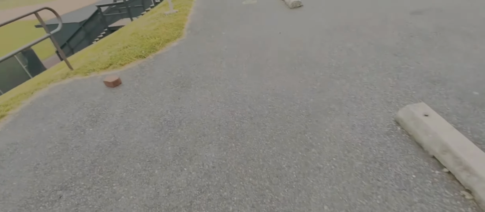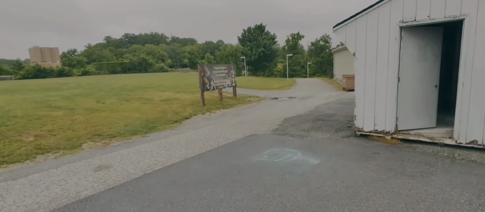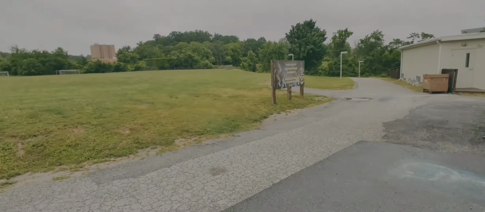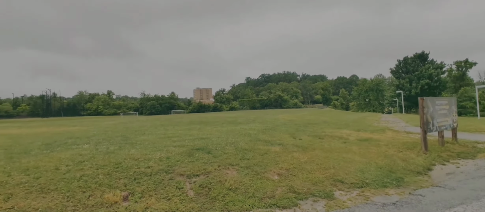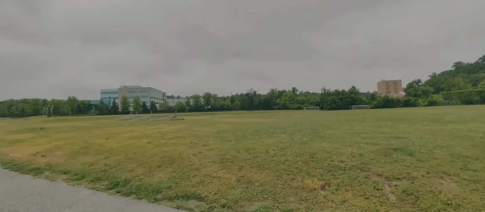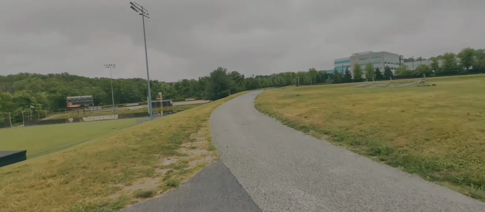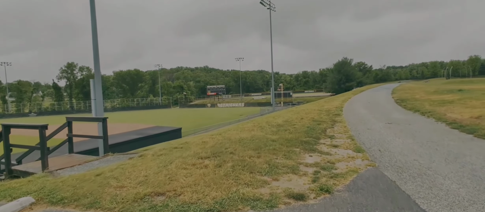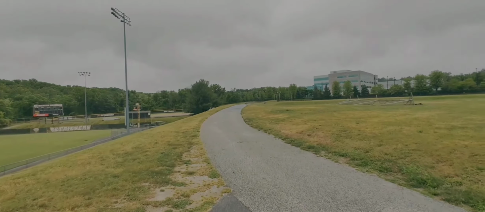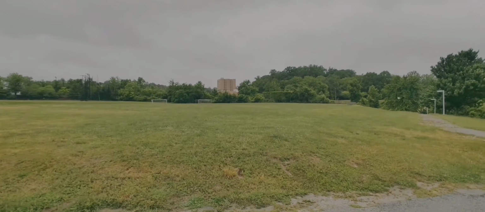So I just made it back down here to Alumni Field at UMBC. I could have looked on Google for this, to be honest with you. Could have, but being that this is in my neck of the woods, I decided to take a trip down here and survey the ballpark for itself. And this is what I was talking about earlier.